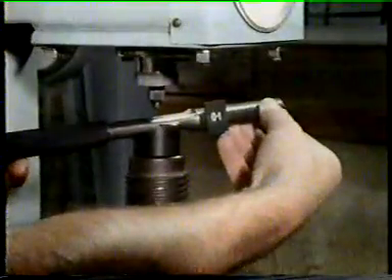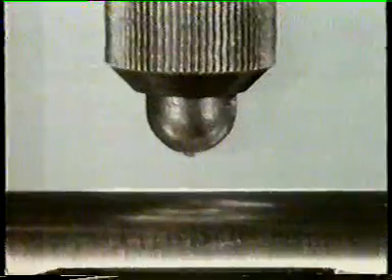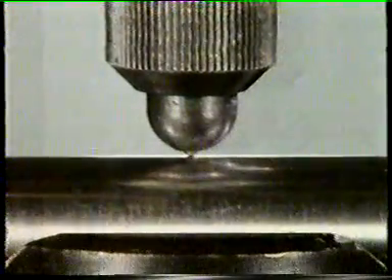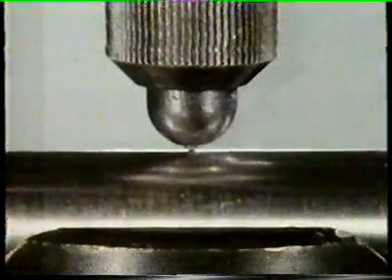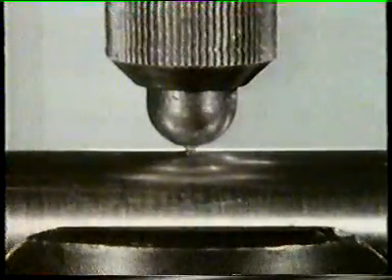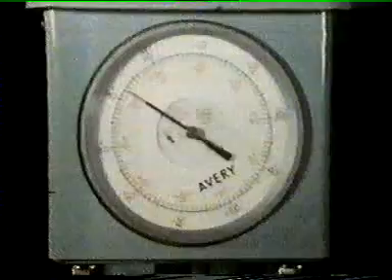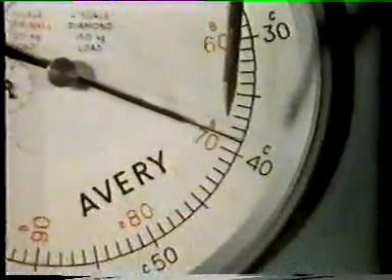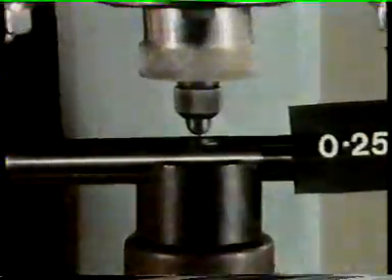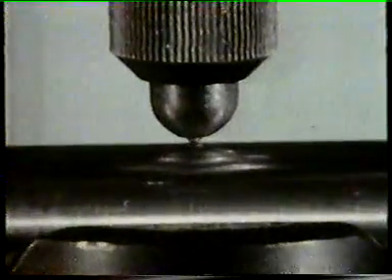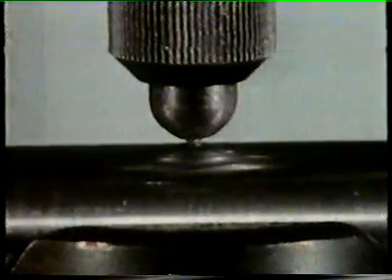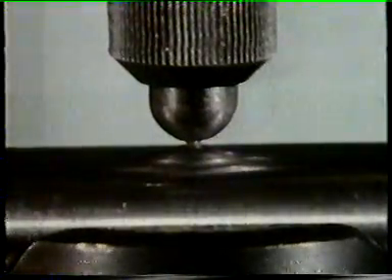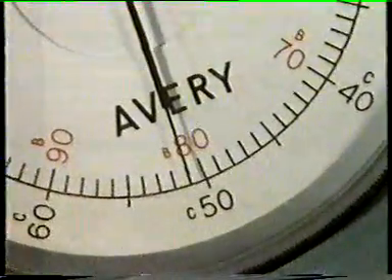Take hardness, for example. Here we're measuring the hardness of the steel containing the least amount of carbon. We're measuring its resistance to indentation. On this machine, reading on the inner scale, we have a hardness value of about 69 units. 0.25% carbon steel. 81 units this time.